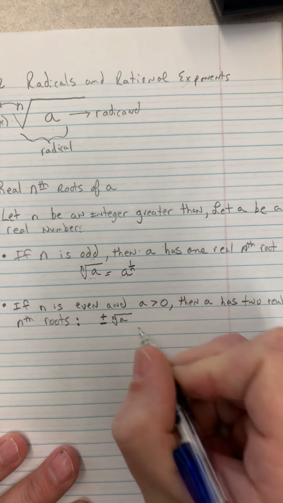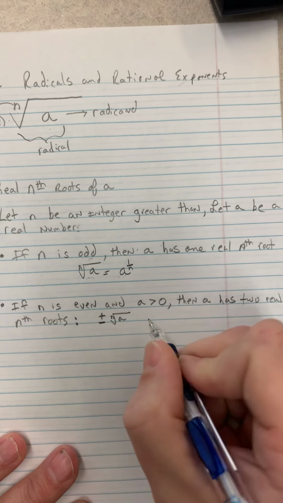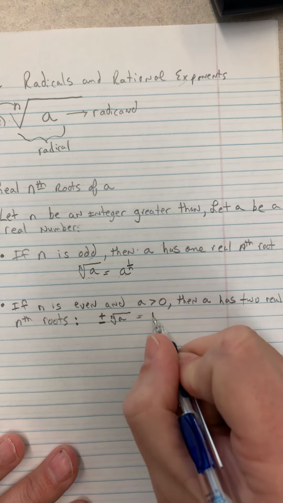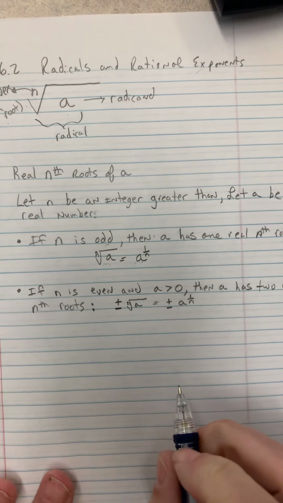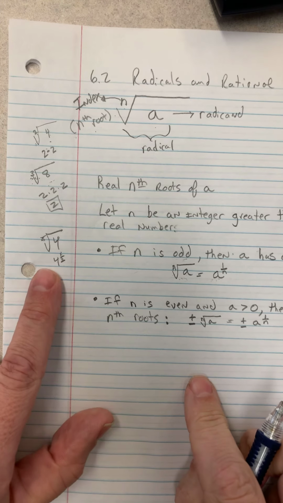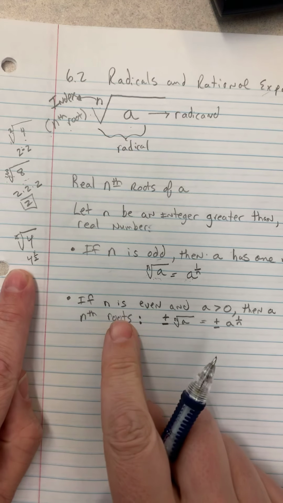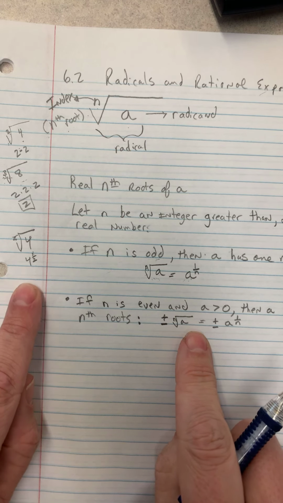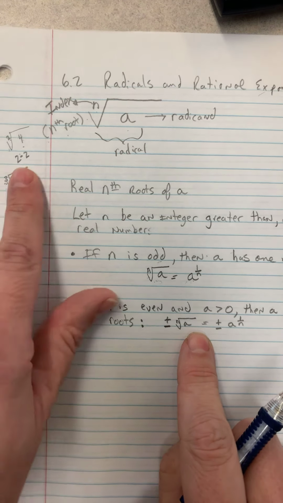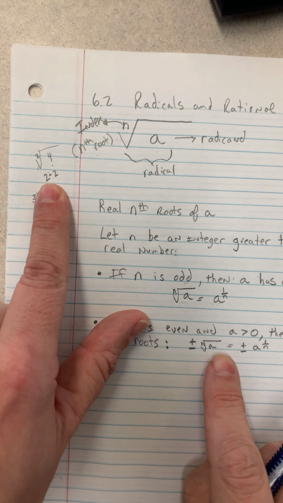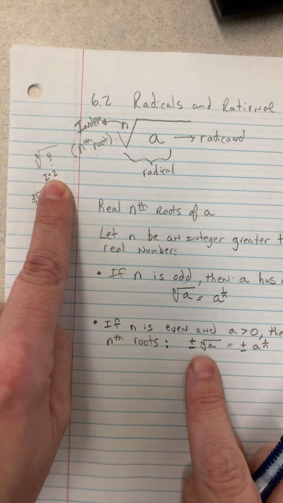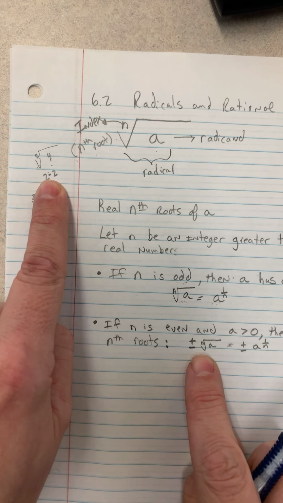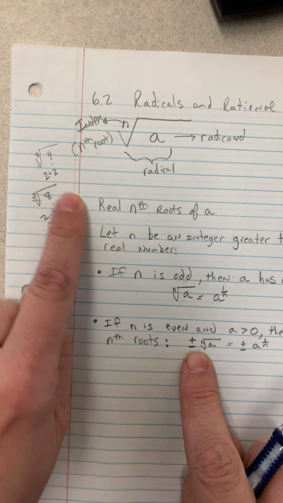And I'm going to write this again. If I have plus or minus, this will equal plus or minus A to the 1 over n. And this is what I want to think about. I'm going to go back to the square root of 4, or 4 to the 1/2 power. And the reason that I have 2 potential answers of plus or minus, because the square root of 4 is certainly 2. But couldn't it also be negative 2? Because negative 2 times negative 2 is positive 4. That's where the plus or minus comes from. My answer could be 2, or it could be negative 2. That's why I have 2 potential answers with an even root.